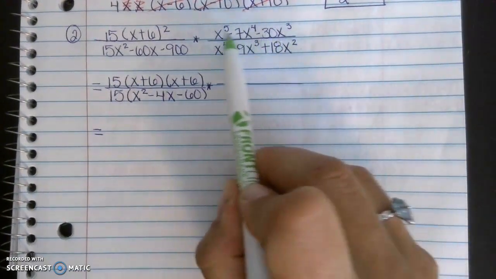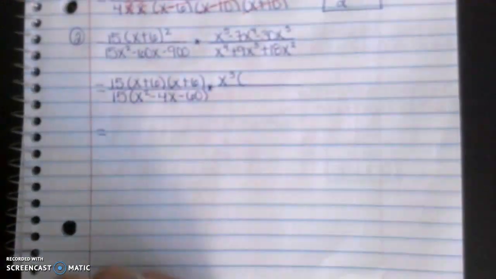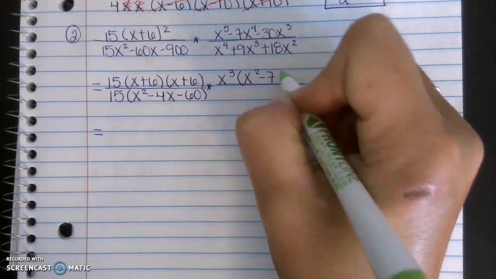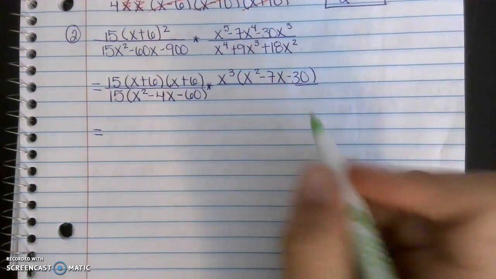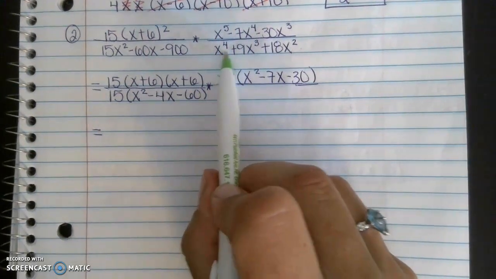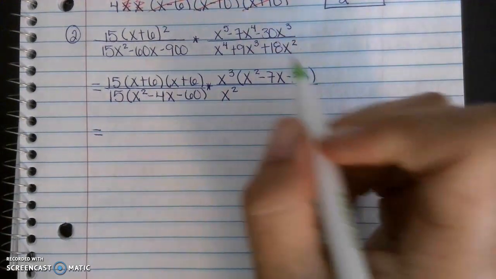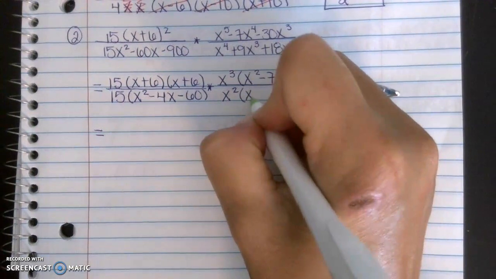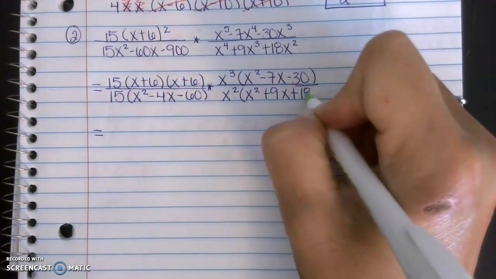Do I have a GCF? And hopefully you're noticing yes, x to the third is my GCF. And so what's left over is x squared minus 7x minus 30. Again, hopefully you're recognizing what we're going to do here in a second. All right, take a look at this bottom one. Again, we do have a GCF of x squared. So what's left over here, we've got x squared plus 9x plus 18.